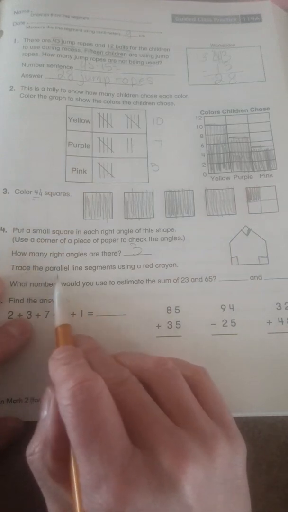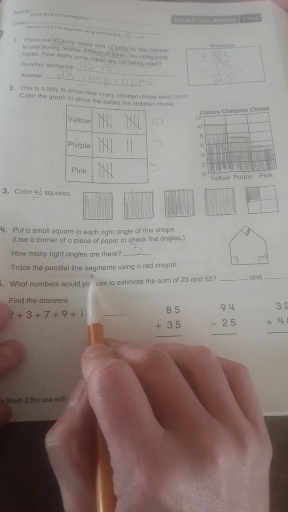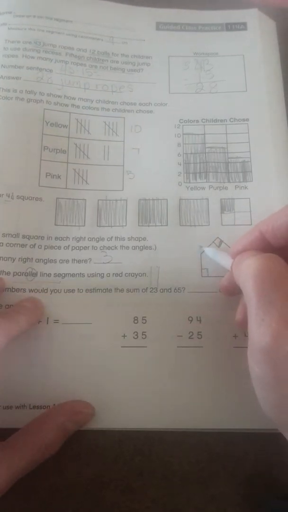Trace the parallel line segments using a red crayon. Parallel. So which two are parallel? Remember, parallel, you remember the LL in parallel? So they will never intersect. So if we could take this one and this one, sorry, can't draw a straight line, those would be my parallel lines, and you can just put an R there.